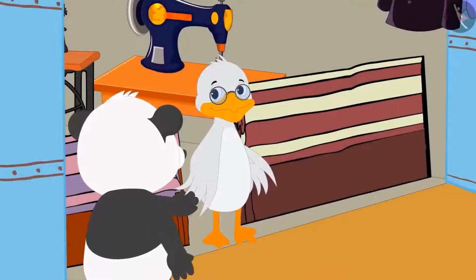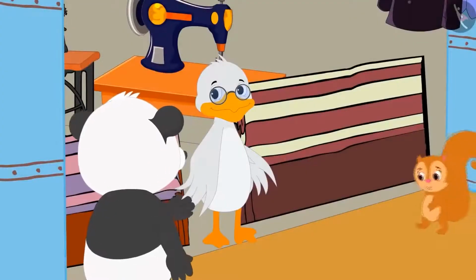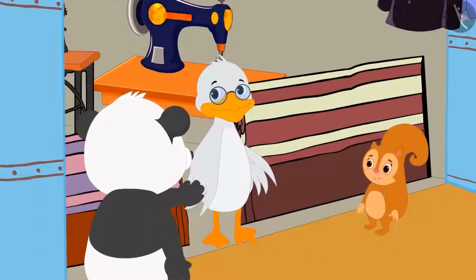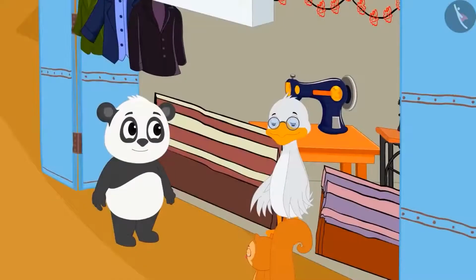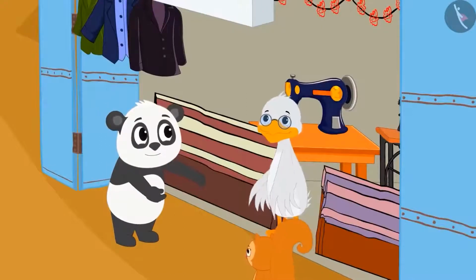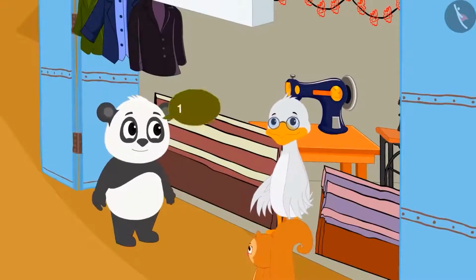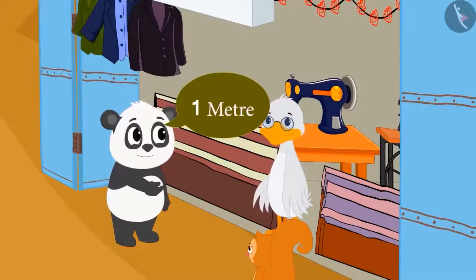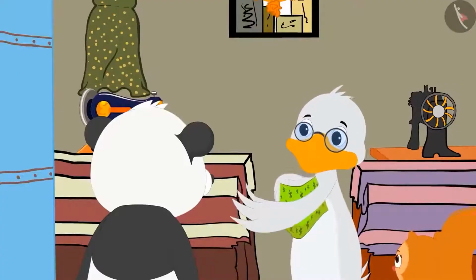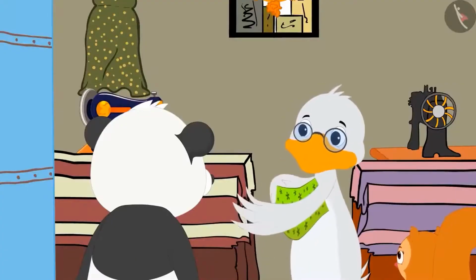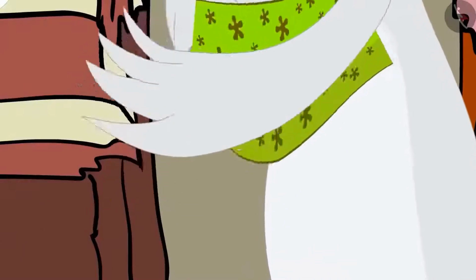When Chanda reached Badbole uncle's shop to get her curtains stitched, Golu was also there buying material for his shirt from uncle. Chanda saw that Golu asked uncle for a 1 meter long material and uncle cut the material as long as his arm length.